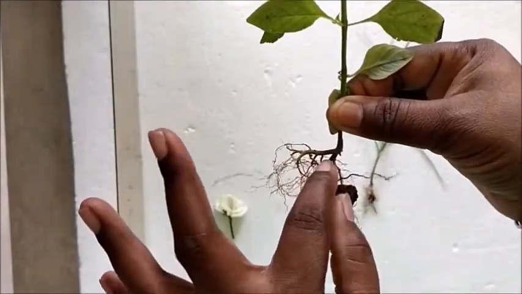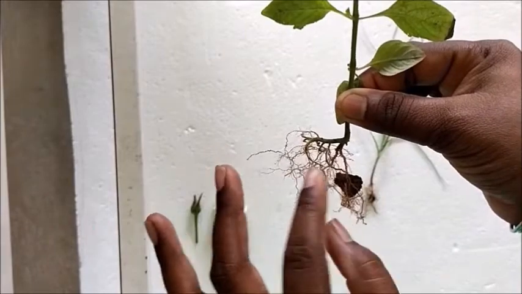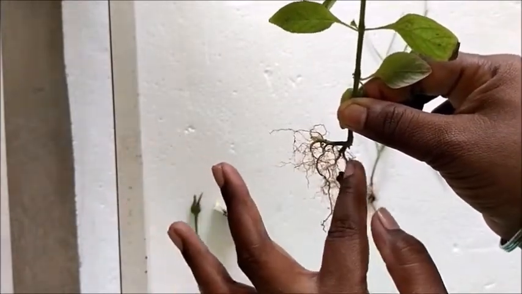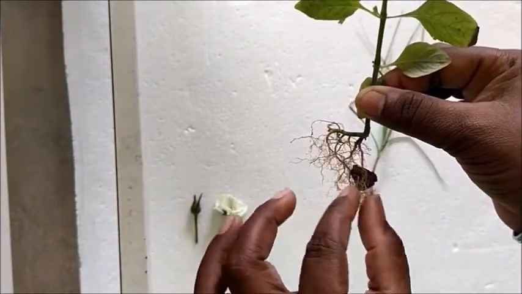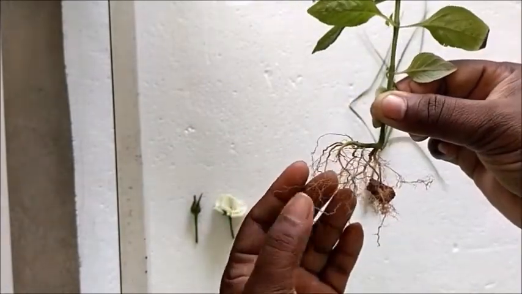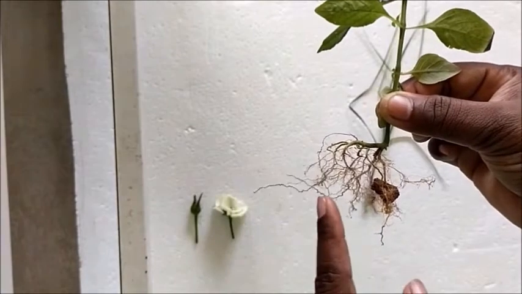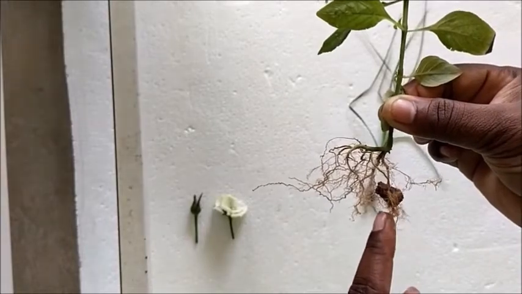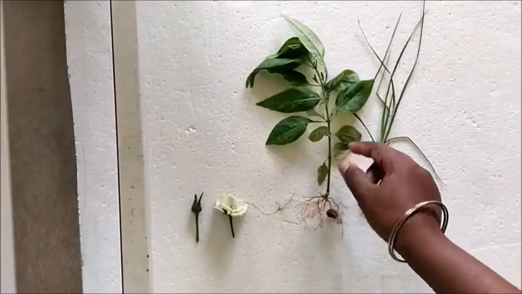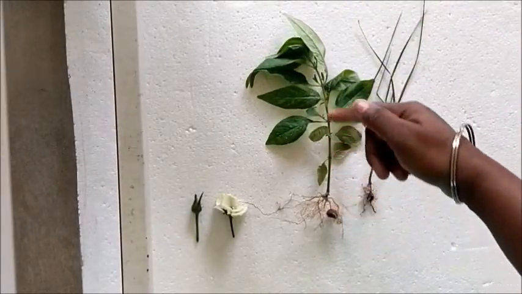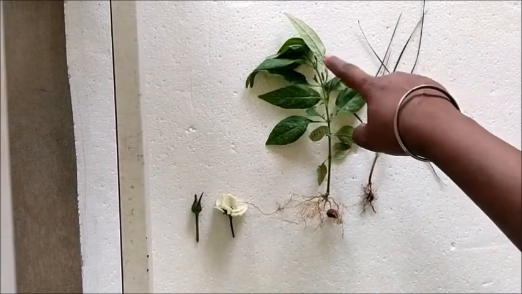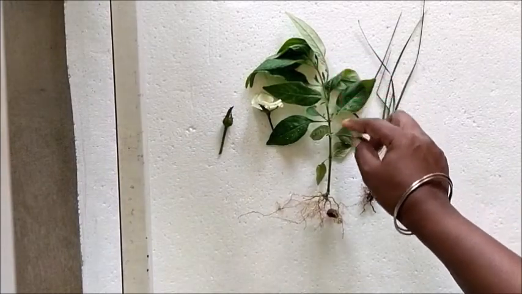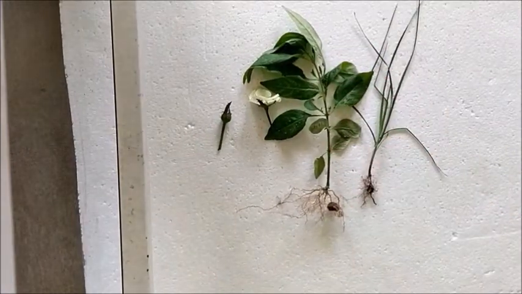Yes, these are the roots. This is the primary root, and the subdivisions from the primary root are all called secondary roots. The root hairs are all around, the minute thin roots. So this is the root system, and this is the shoot system. The shoot system covers flowers, bud, leaf, fruit, and stem.